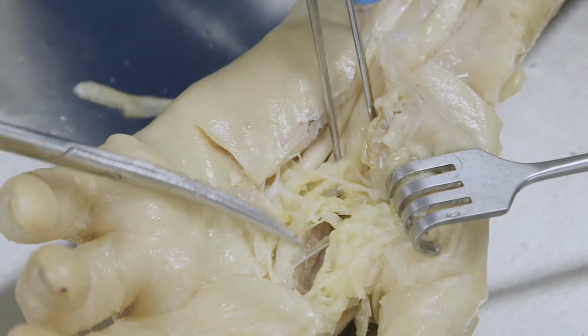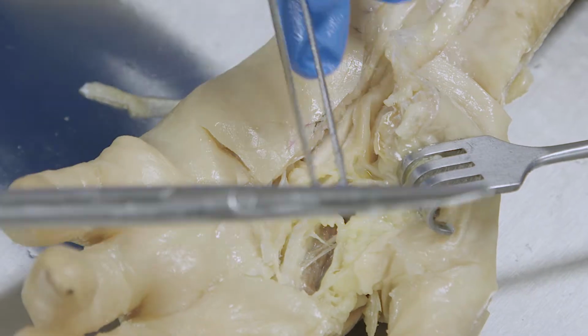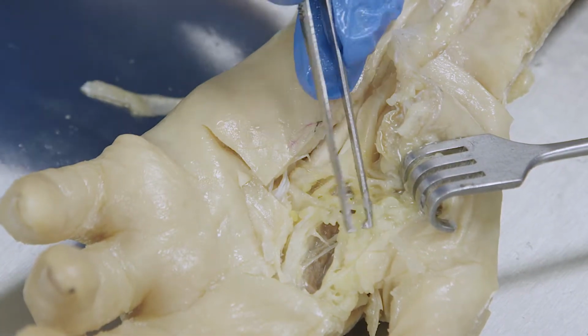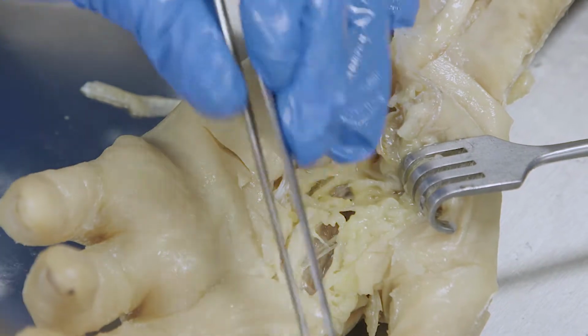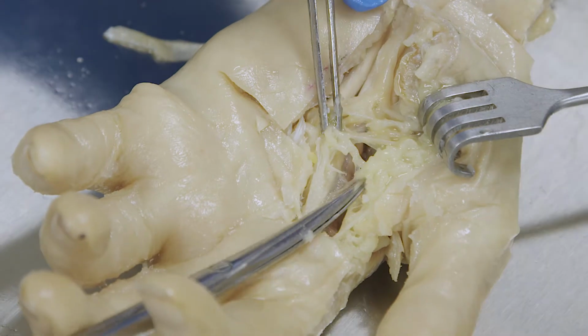Right here you can see the median nerve branching into little digital nerves. I cut across some of them in my exposure, but this branch right here would be coming into the first web space and bifurcating into the ulnar side of the thumb and the digital nerve to the radial side of the index finger.